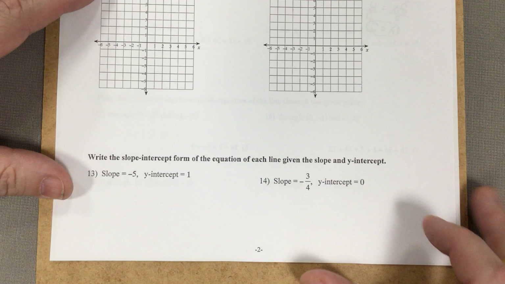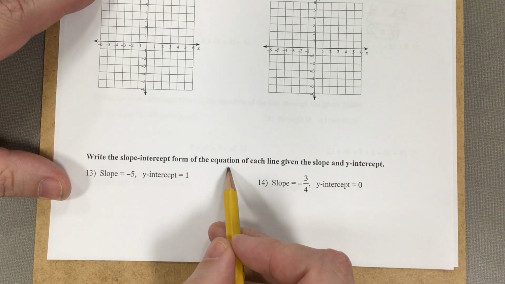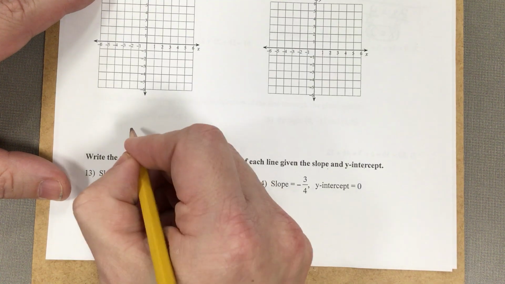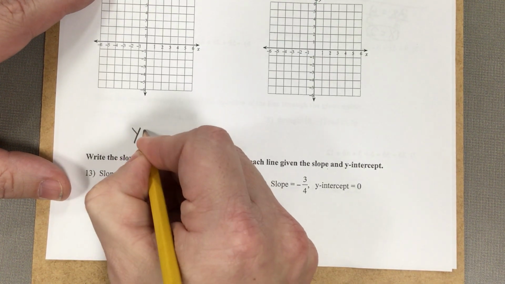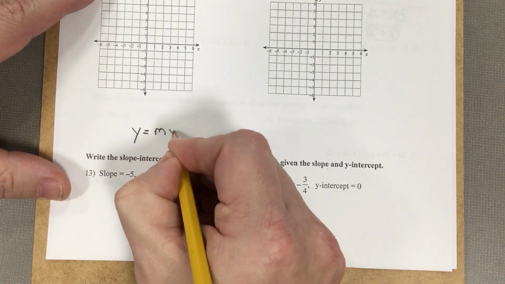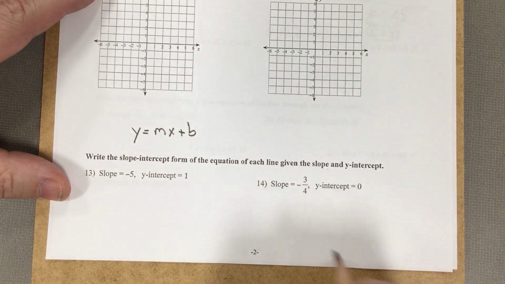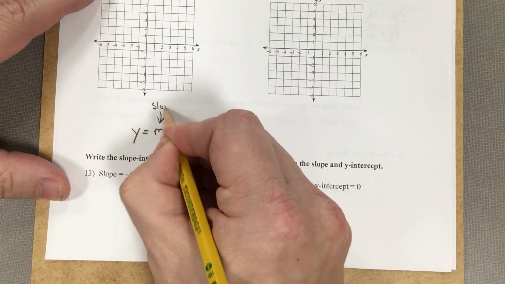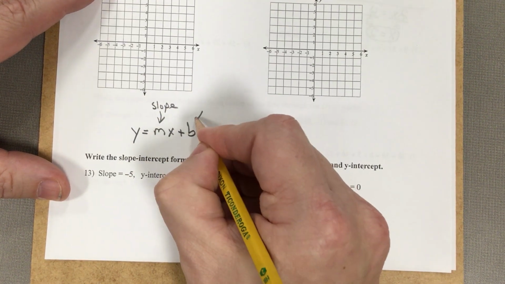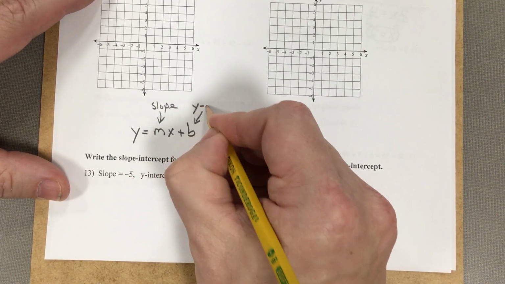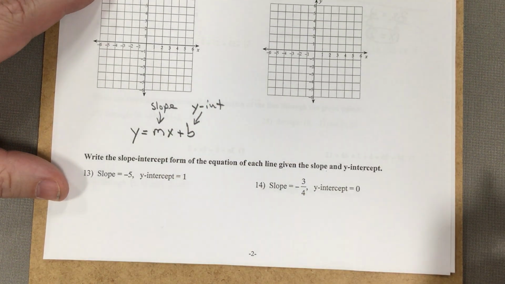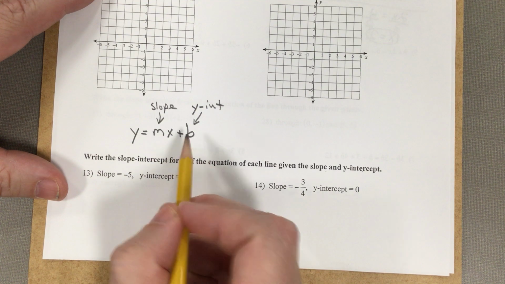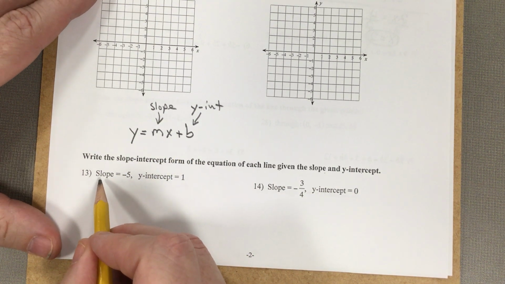So here it says, write the slope-intercept form of the equation of each line given the slope and the y-intercept. So again, we have to understand slope-intercept form. We have to understand that this right here is going to be the slope, and this right here is going to be the y-intercept. You have to know those, and you have to understand this form. So this is a fairly quick one.